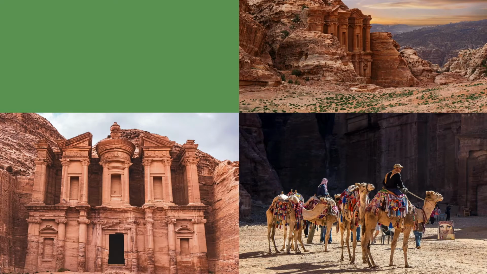Now, do you recognize these pictures? If you remember, we looked at this last week. This is called Petra in Jordan. Petra is known as the Rose City, and apparently only 15% of it has been explored, so there's so much more still to be found in the Rose City.